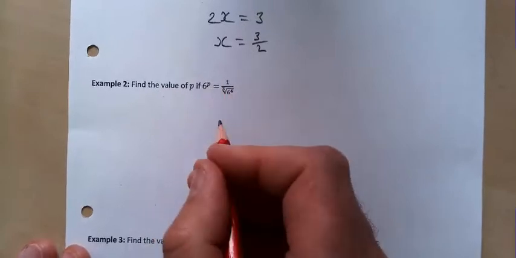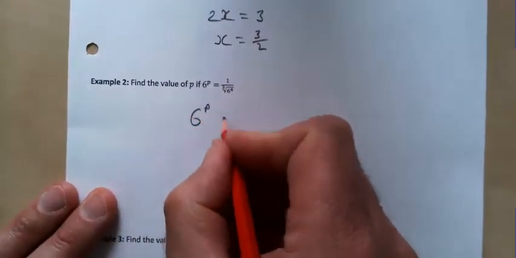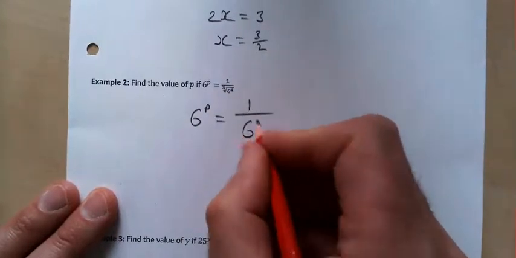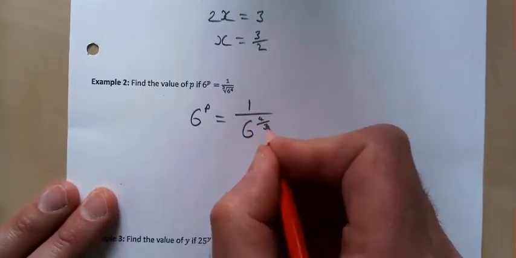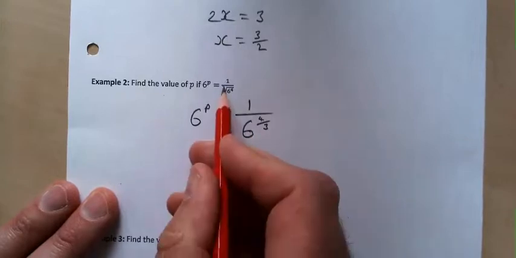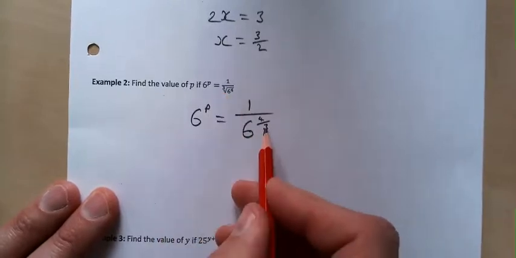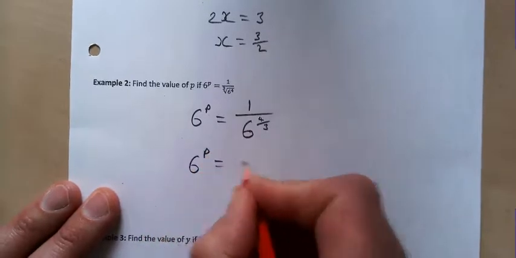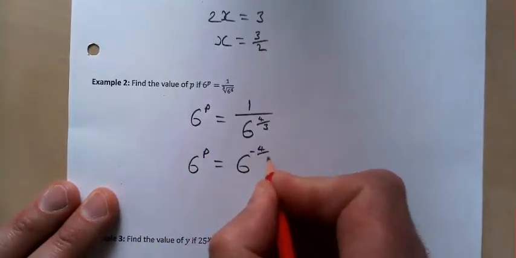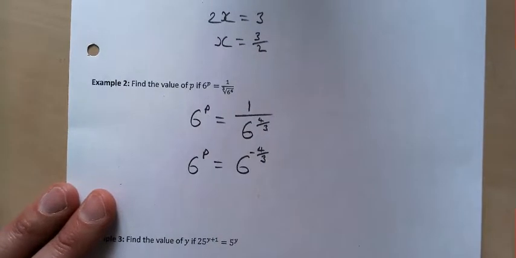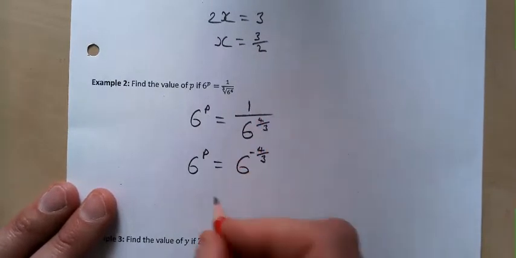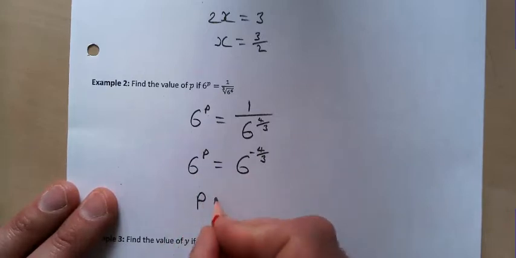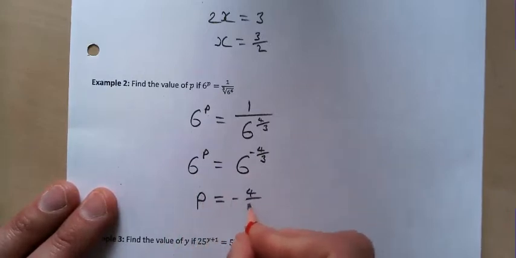Similarly then for this one, this is a messier one to try and work out. We have 6 to the power of p, and that equals 1 over 6 to the power of 4 over 3. Do you see what I've done there? The cube root means it goes then to the bottom, and the 4 is the power then to the top. Next line, 6 to the power of p is equal to 6 to the power of minus 4 over 3, because that's what 1 over means. And then these are both 6's, 6 to a certain power, so the two powers must be equal, so p equals minus 4 over 3.